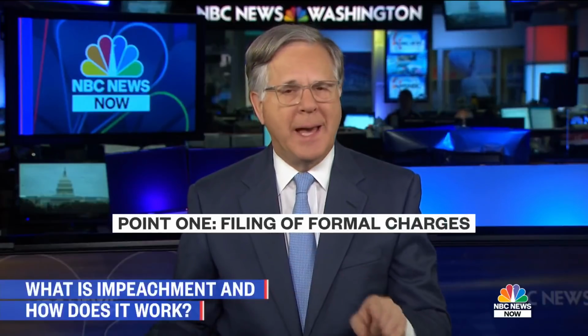Here are some of the main things to know about impeachment. Point one, the term actually refers only to the filing of formal charges. So if the House impeaches, the Senate holds a trial on those charges to decide whether the president should be removed from office. And if it does vote to do that, it can hold a separate vote on whether to bar that person from ever holding any federal office in the future.